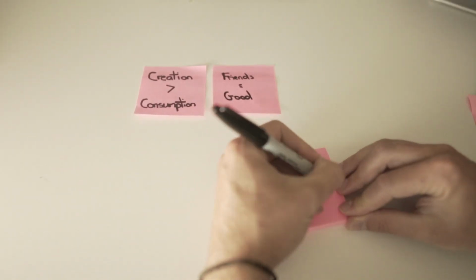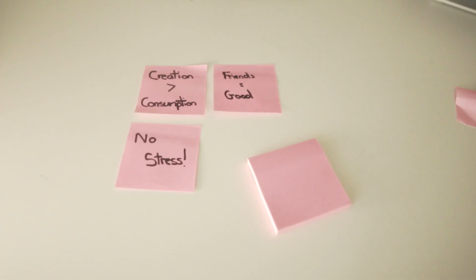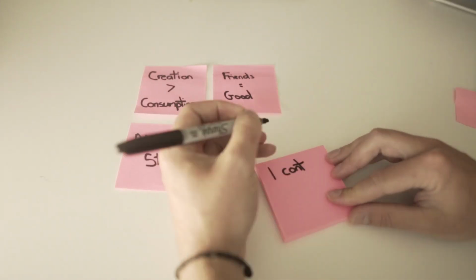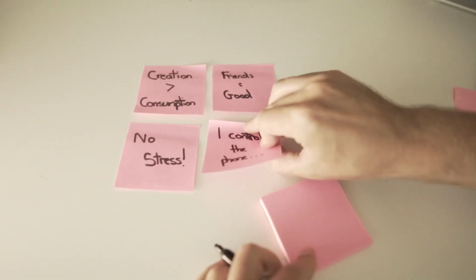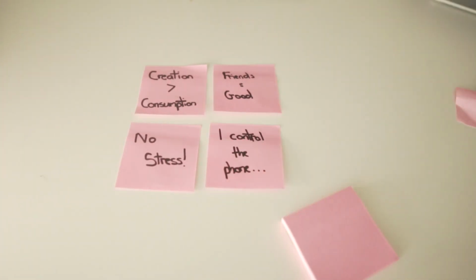Thirdly, I want my phone to take stress out of my life. Google Calendar, Uber, Maps, these are all incredible applications that just make life that little bit simpler. Finally, the last one is I want to feel like I'm controlling the phone and the phone isn't controlling me. Obviously, these principles are going to be different for everybody. You're going to have your own set of ideas about why you have a phone, but fundamentally, this is going to really help guide how you're going to set it up.